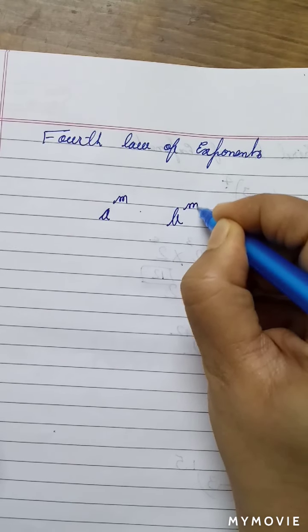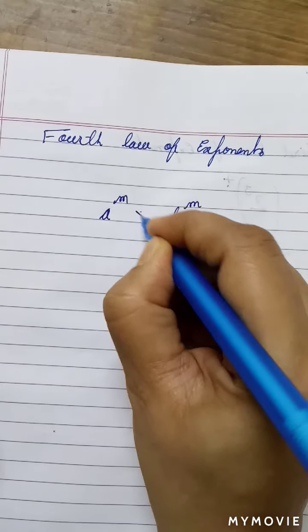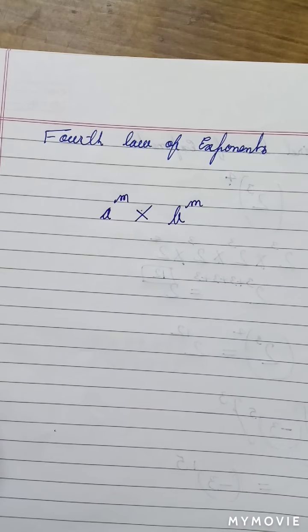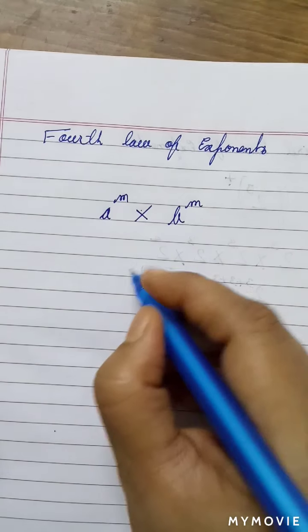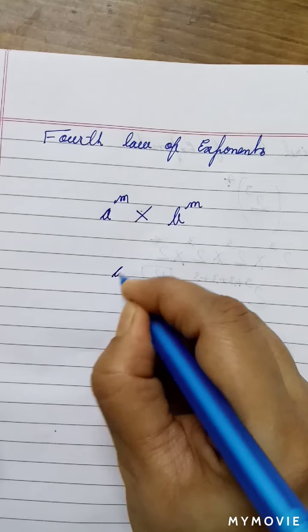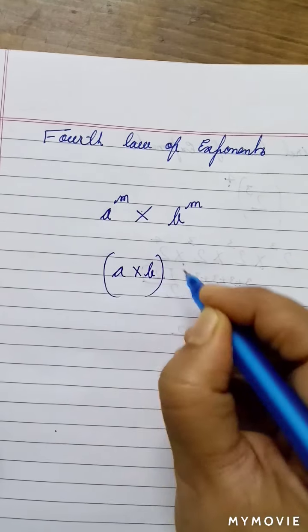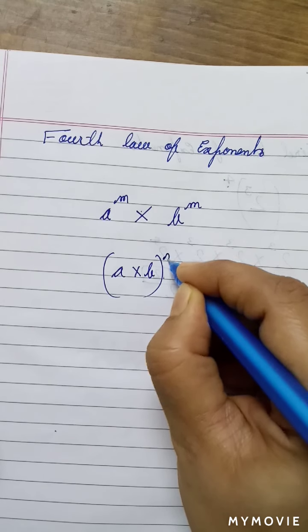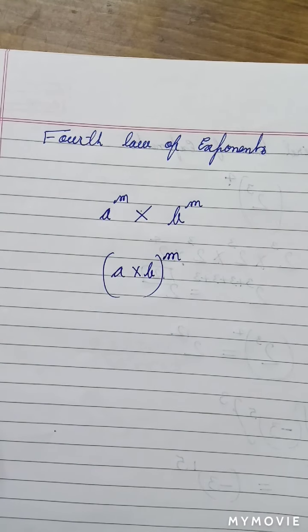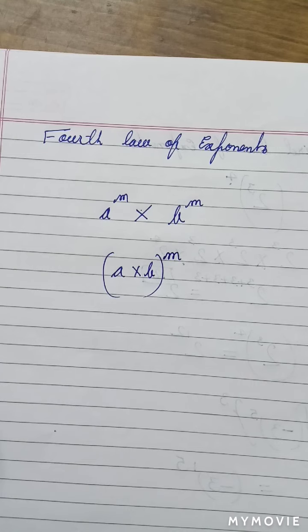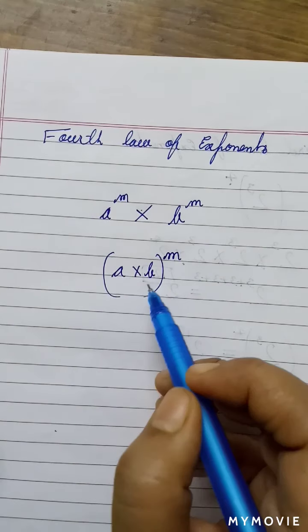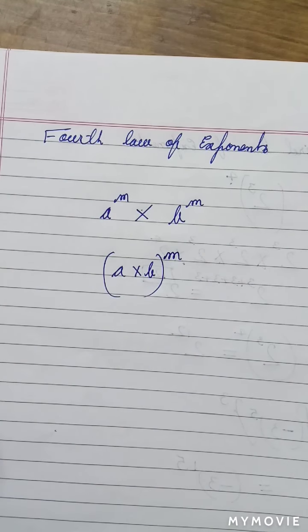Let's say m here and m here, and we are multiplying them. In that case, we will multiply them as usual and we will put them in a bracket and they will have the same exponent as the exponent of their products.